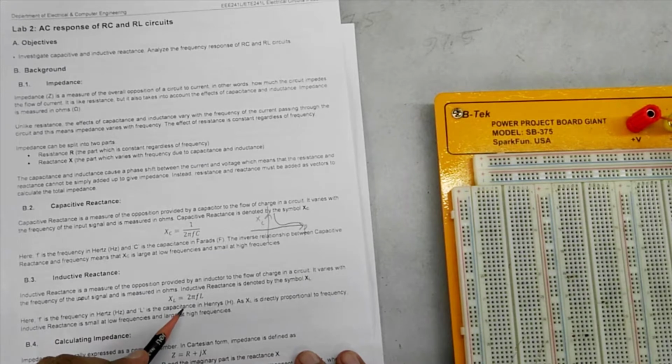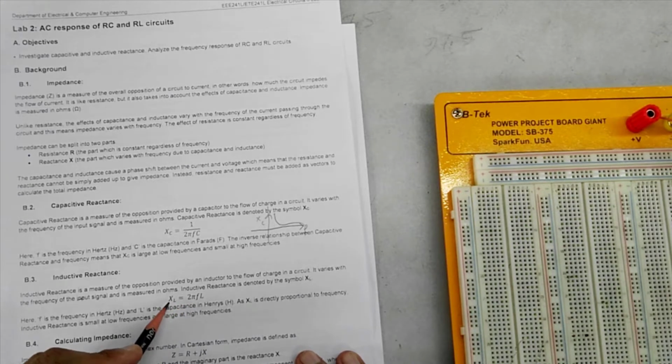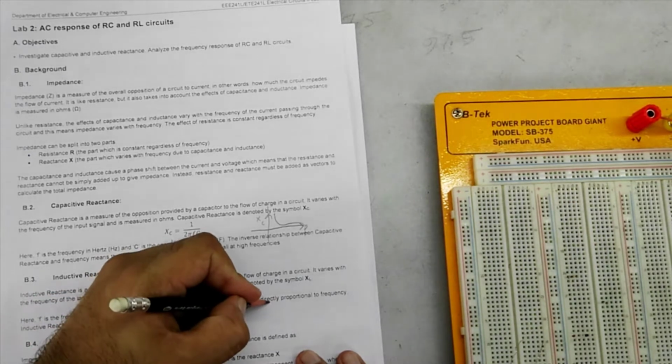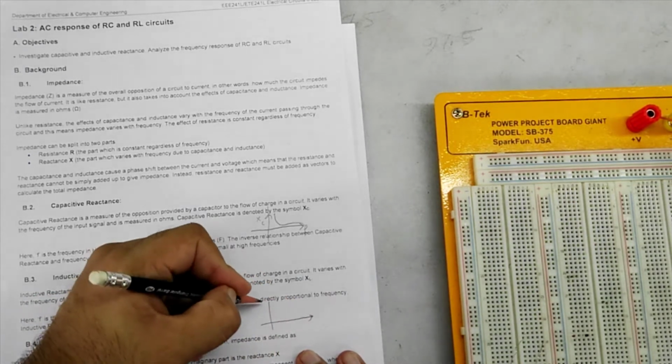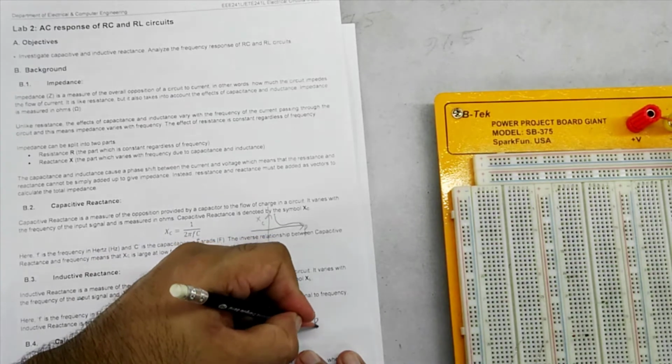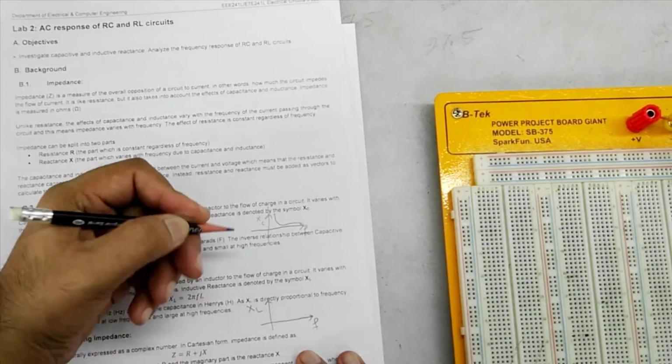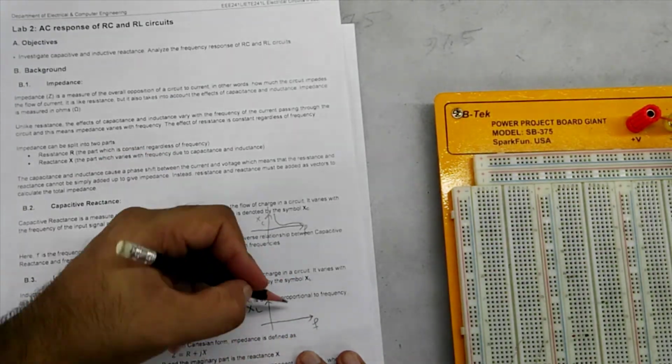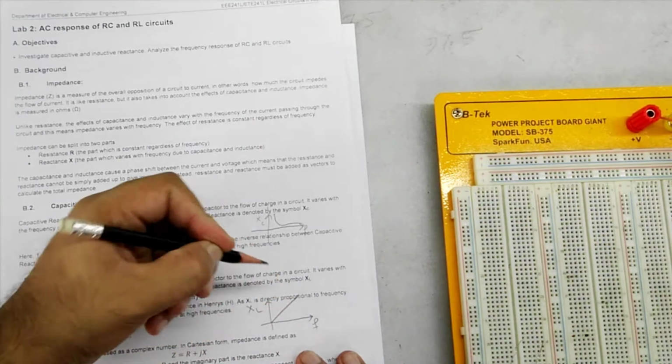And for an inductor, the reactance is related to frequency with this formula 2 pi fL. So if L is kept constant and F is increased, the relation between the reactance and the frequency would be something like this, a proportional curve.